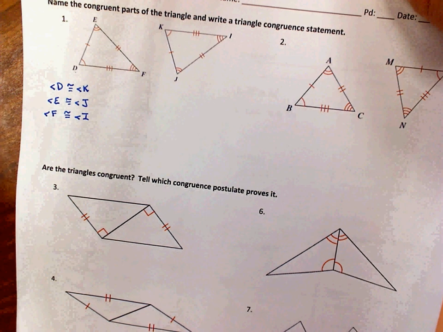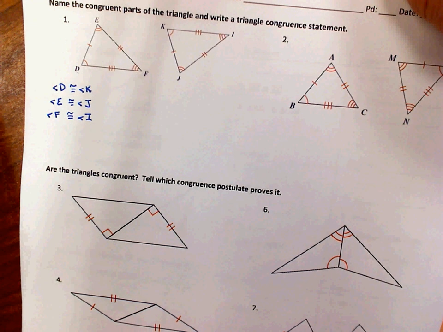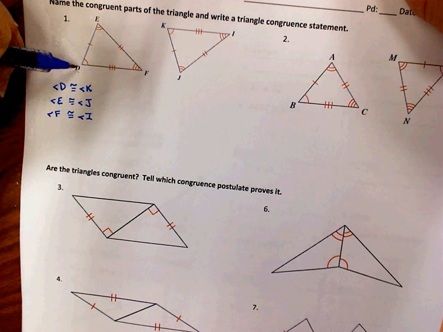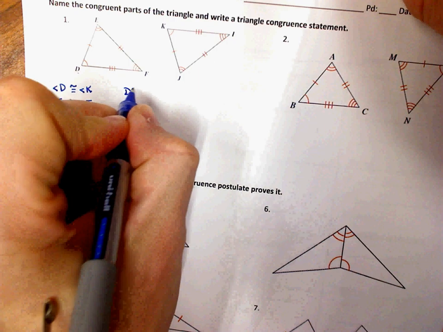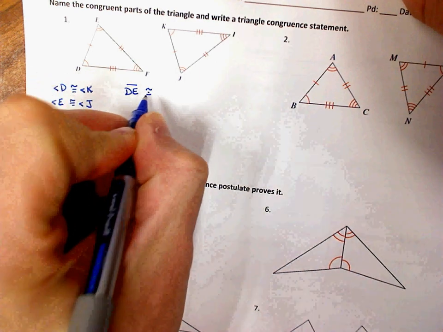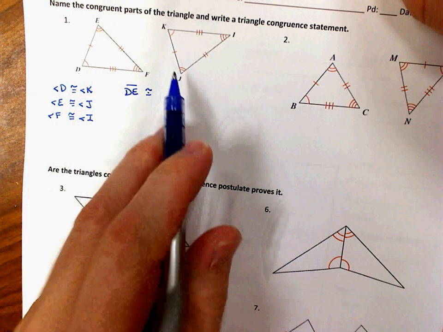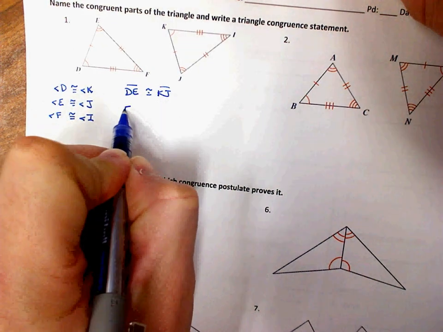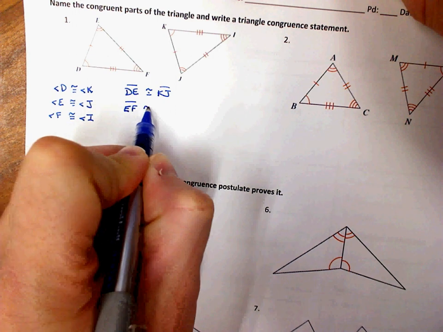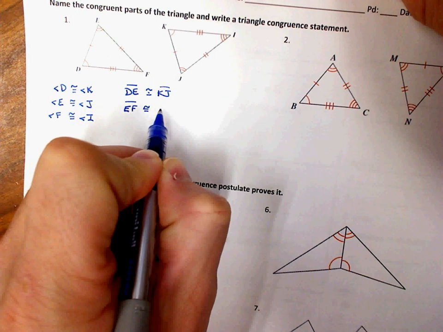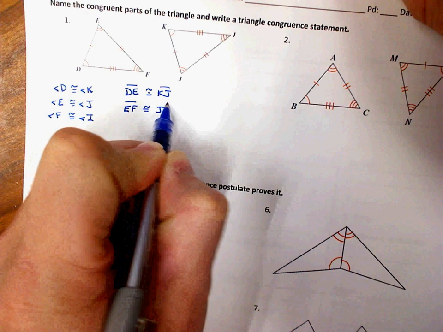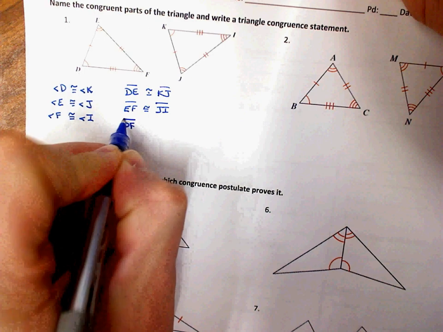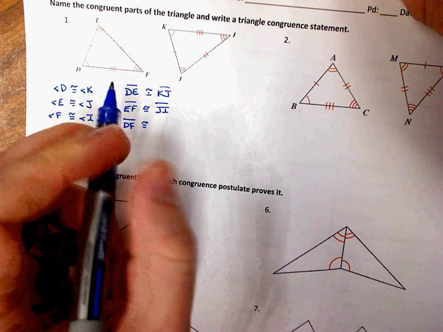Now, it's not just the angles that are the same. The sides are the same as well. And so I see DE. DE, this line segment, has a single marking. So I know that line segment DE is congruent to KJ, which also has a single marking. And then EF has two markings on it, as does JI. And DF has three markings, as does KI.